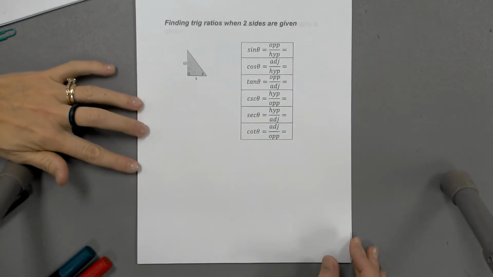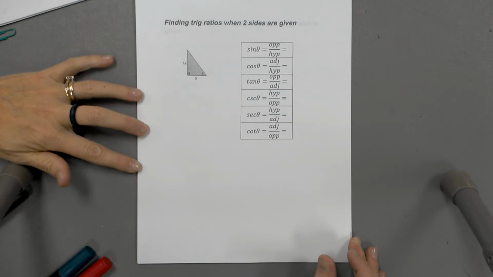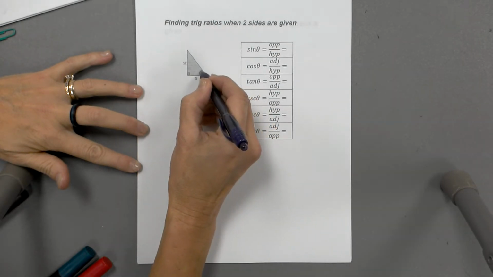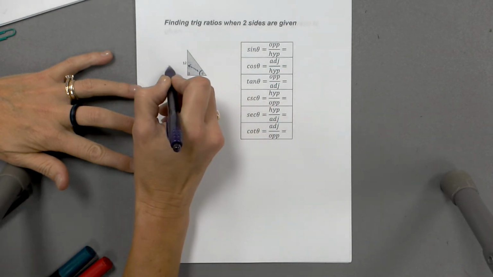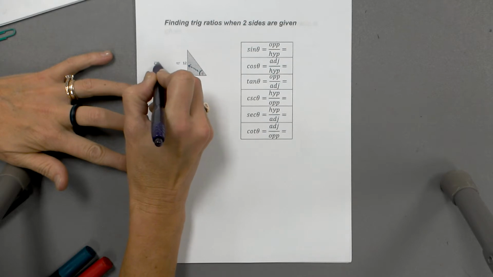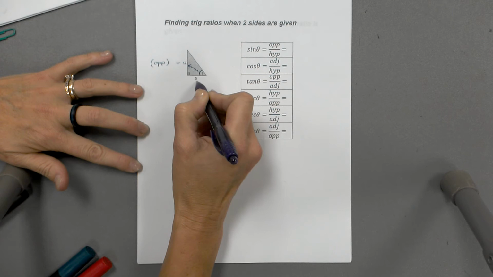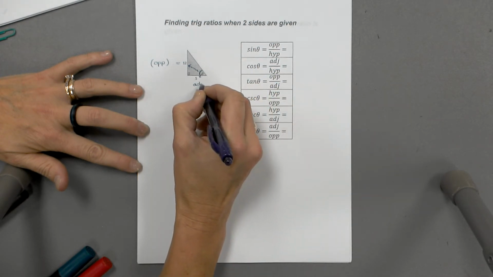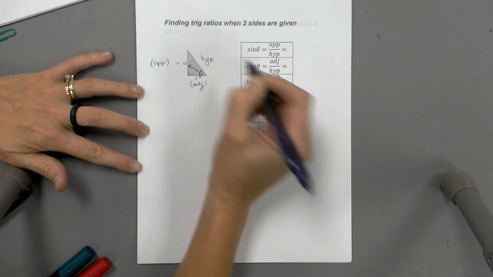Hi again, it's Mrs. Pearlstein, and now we're going to look at an example of finding trig ratios when two sides are given, not all three sides. So if we're looking at the diagram, here's the angle theta that we're talking about, and if you look directly across from that angle, that side length is 12, and that is the side that's opposite. And we also know this side has a length of 5, and that is next to the angle. So this is the adjacent side. And we are not given the hypotenuse.